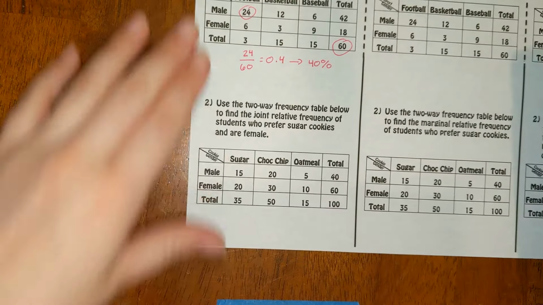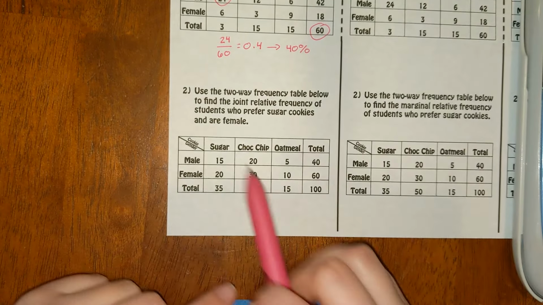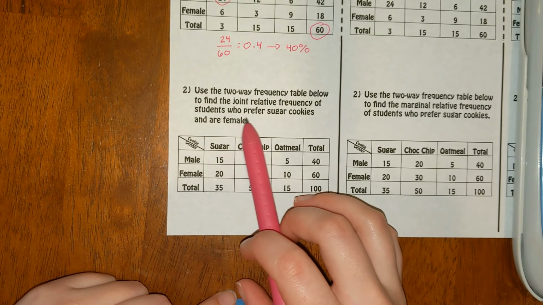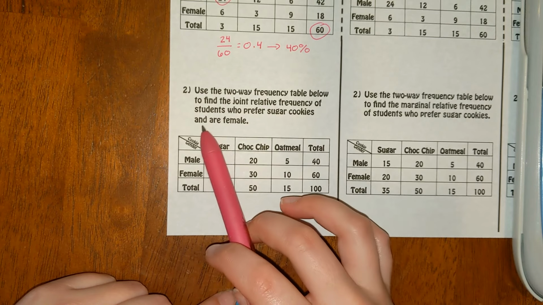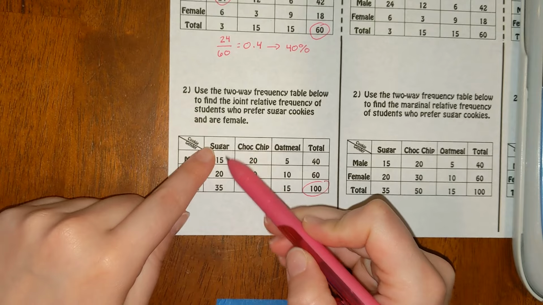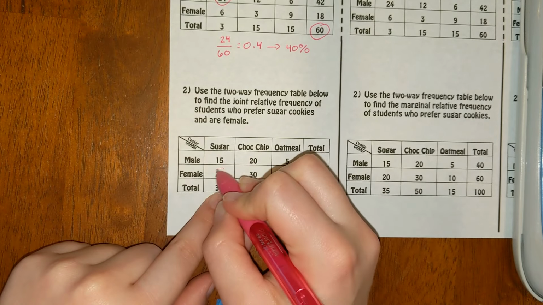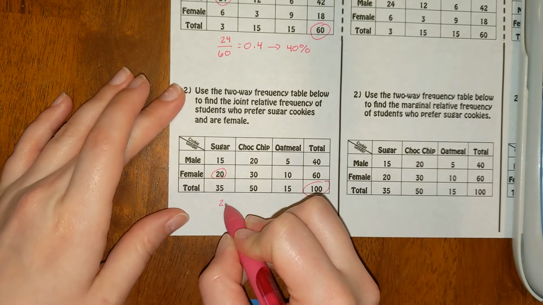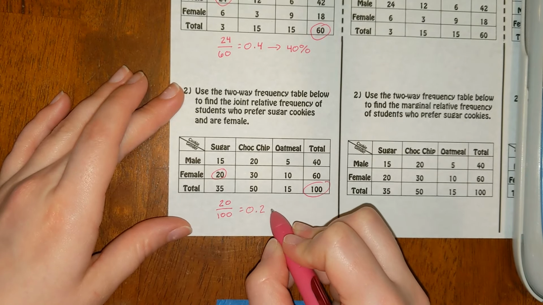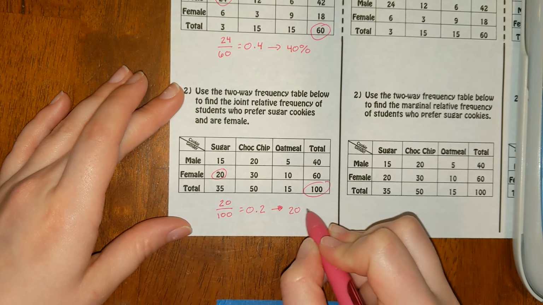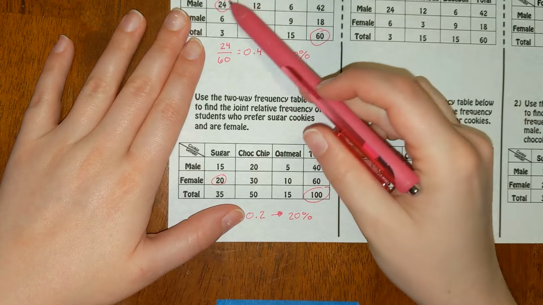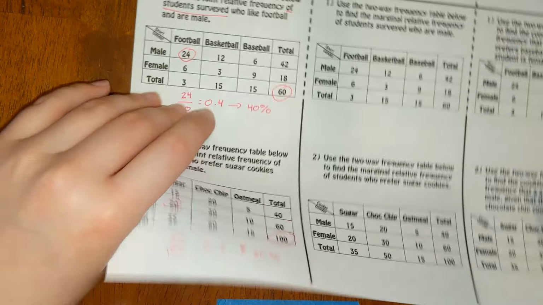Okay, so let's look at another example of joint frequency. It says use the two-way table below to find the joint relative frequency of students who prefer sugar cookies and are female. So of all the students, we're looking at the ones who prefer sugar cookies and are also female. That's 20. So that would be 20 out of 100, which as a decimal is 0.2. Convert that to a percentage and you get 20%. So that's joint frequency. That's when it's talking about the inside pieces that are kind of joining your table together.